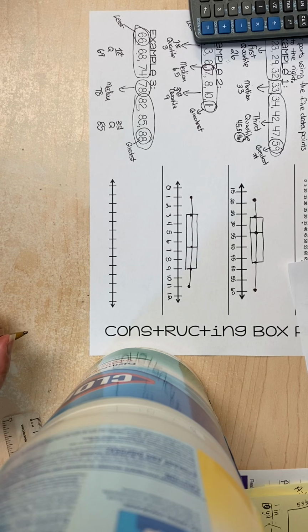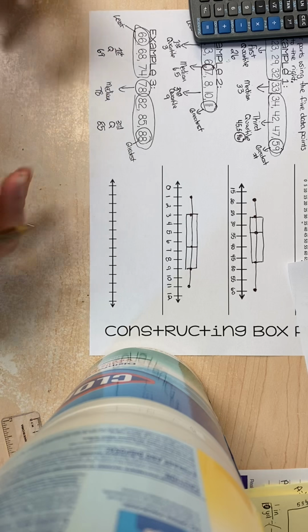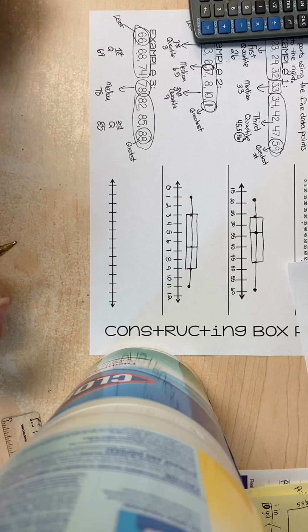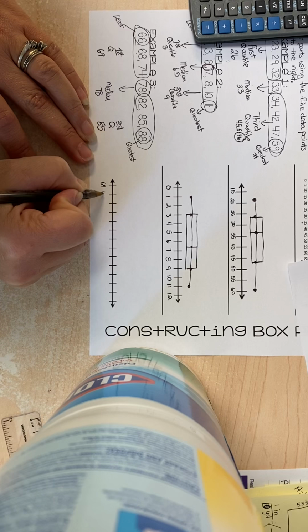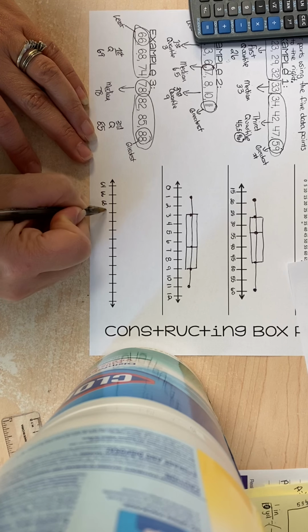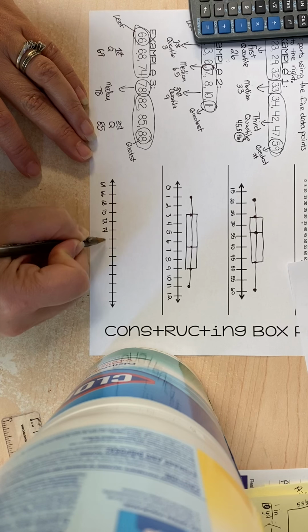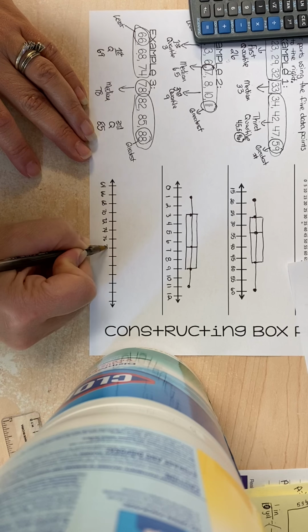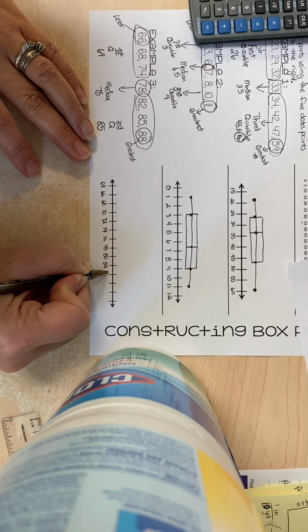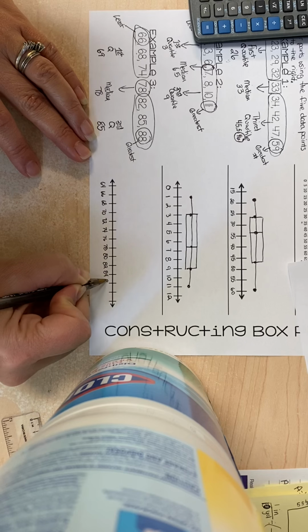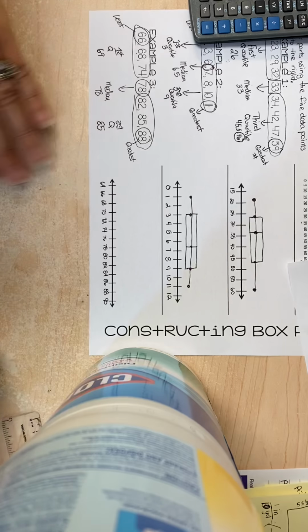All right, so I know I've got to get all the way up to 88 and down to 66. So I think I'm going to count by 2s. So I'm going to start with 64, 66, 68, 70, 72, 74, 76, 78, 80, 82, 84, 86, 88, 90.